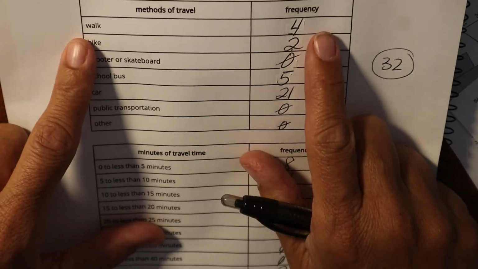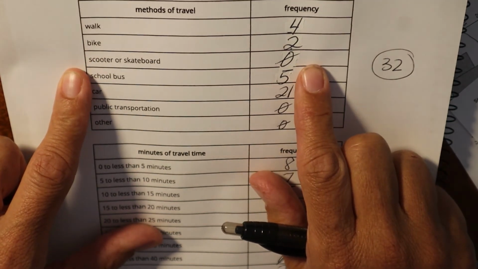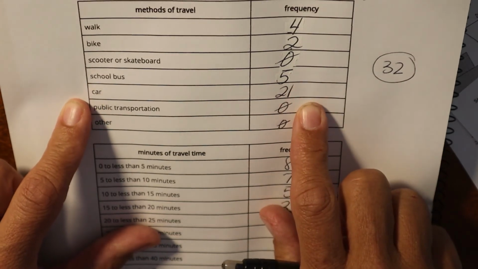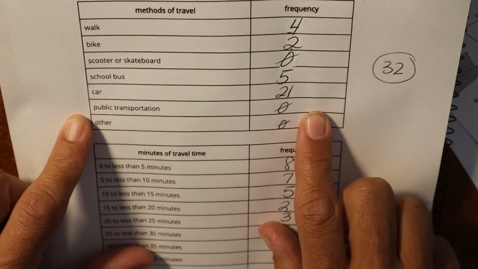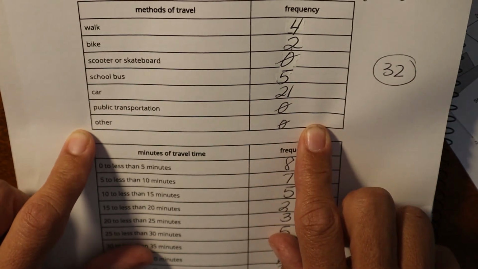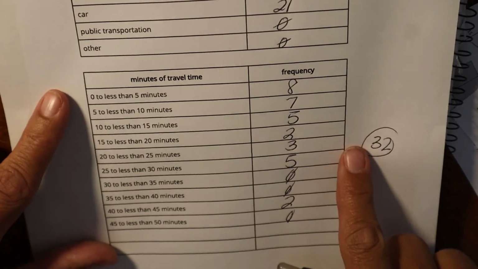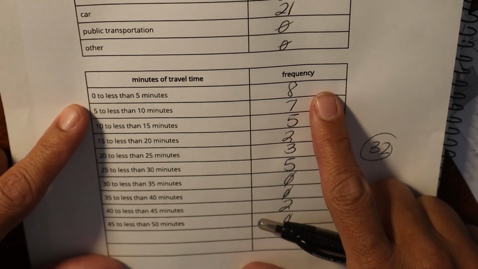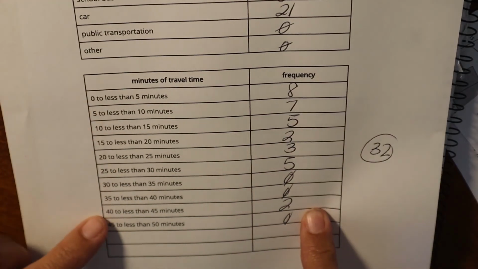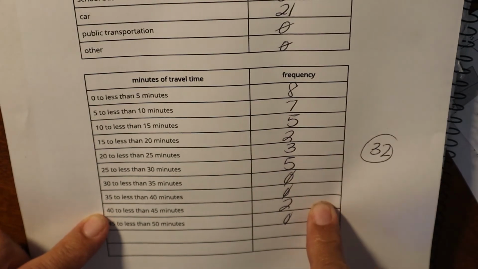If you look at this, 4 students walk, 2 students ride a bike, nobody scooters or skateboards, 5 take the bus, 21 go by car. And then nobody uses public transportation. I'm not sure what the other would be. If we look down at travel time, we have a pretty wide range of data here. Anywhere from 8 students that can get to school in less than 5 minutes to 2 students that travel 40 to 45 minutes to get to school, and a whole bunch in between.